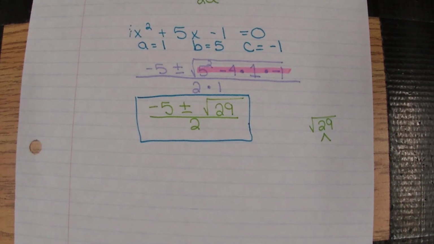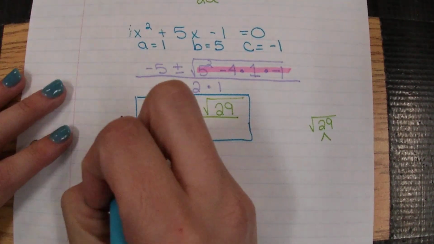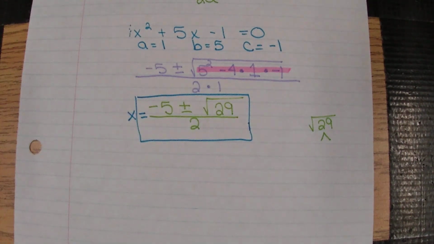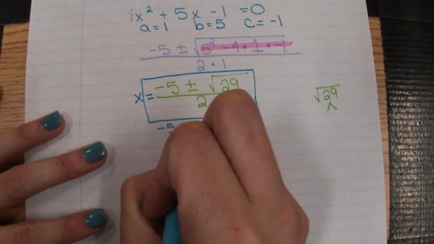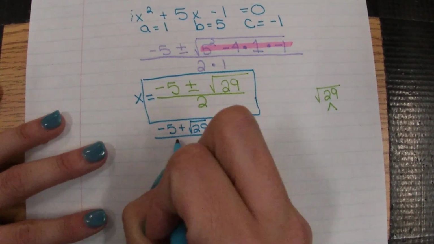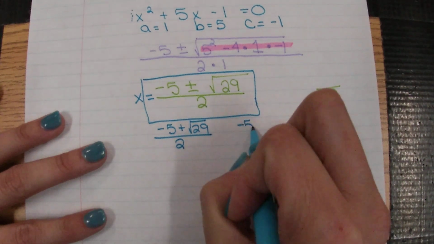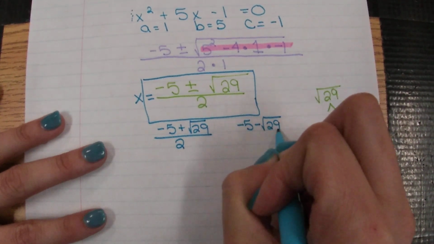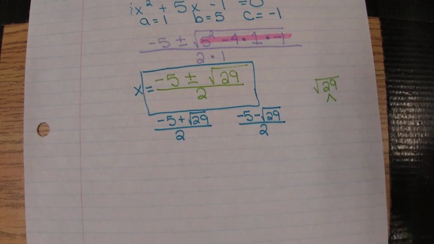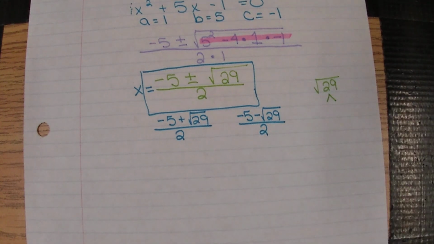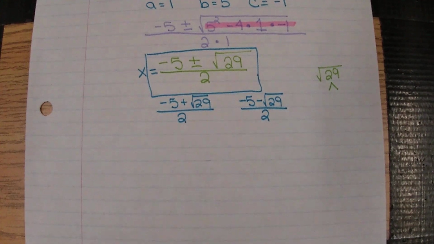Our answer is just x equals, right? This is really x equals negative 5 plus or minus the square root of 29, all over 2. And that means negative 5 plus the square root of 29 over 2, and negative 5 minus the square root of 29 all over 2. We get 2 answers. They just both happen to have square roots in them.